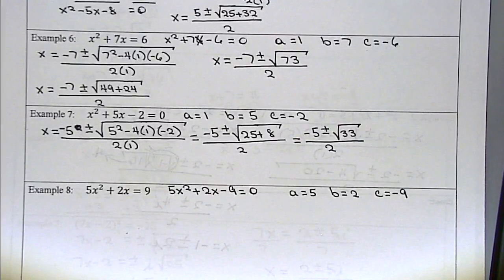So if you want to look at your answers, if you want to check the solutions to 6 and 7, they are there.